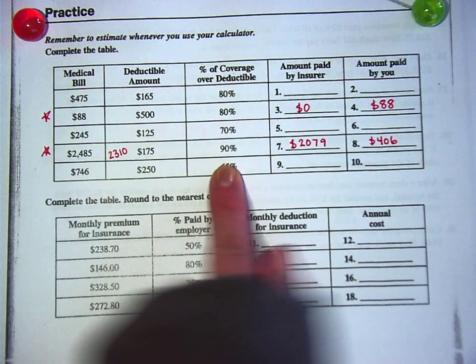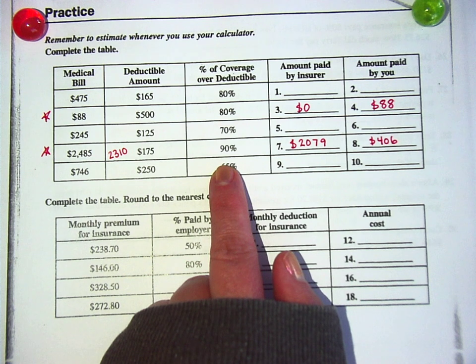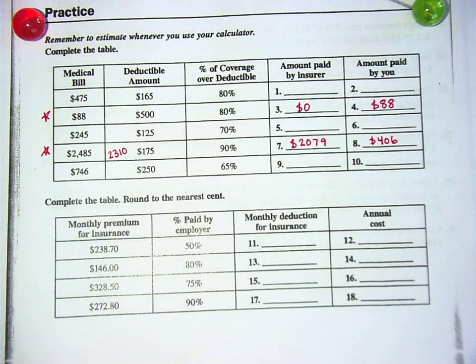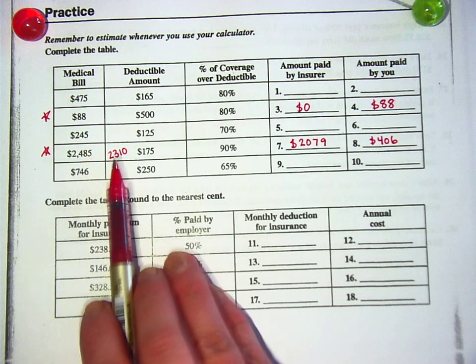Or if the insurance company is paying for 90%, how much are you paying for? If they pay for 90%, how much do you pay for? 10%, right? So 10% is how much you would pay for. So you could take 175 plus 10% of this, and that would also work.